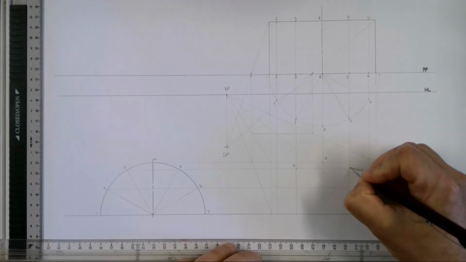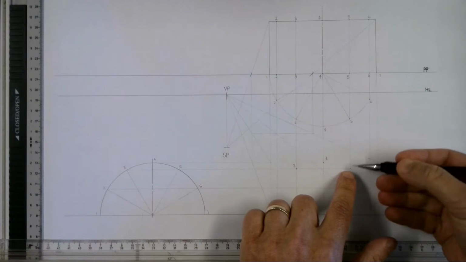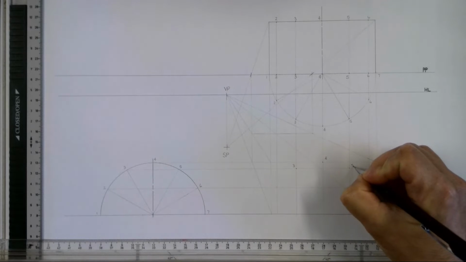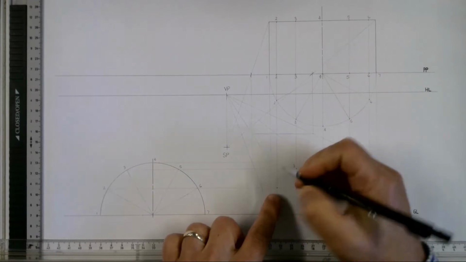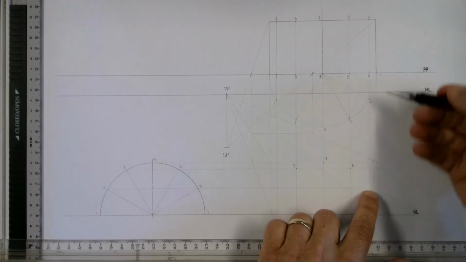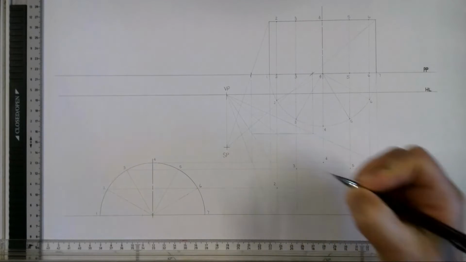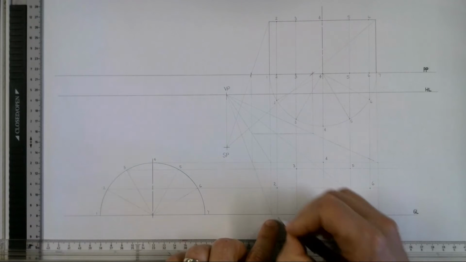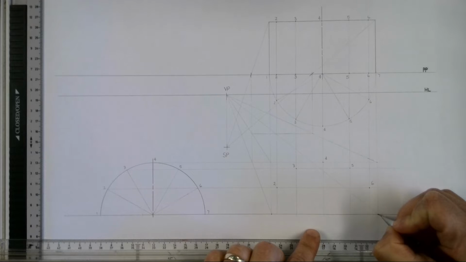And 5, 2 and 2 and 6 and 6, and then 1 touching the ground line and 7 on the other end.